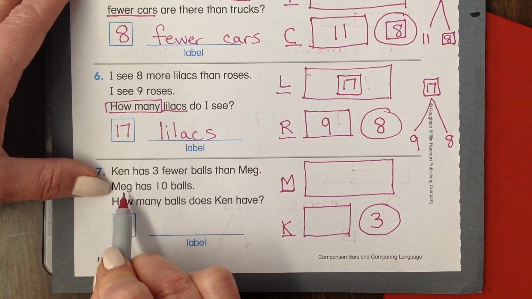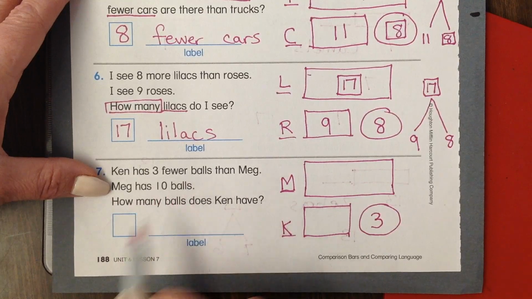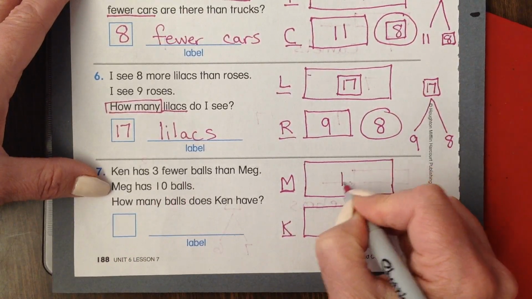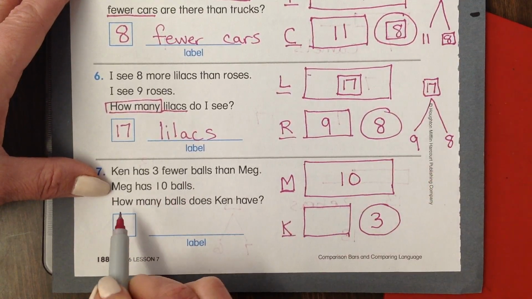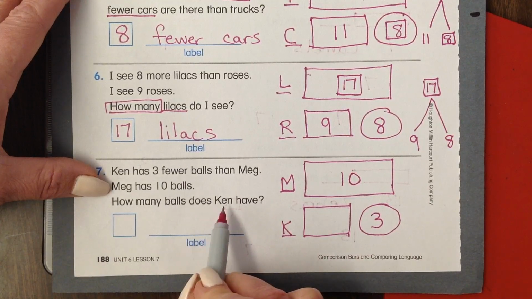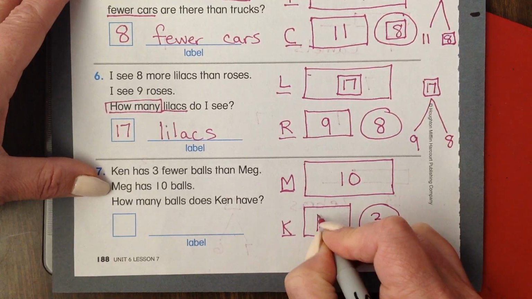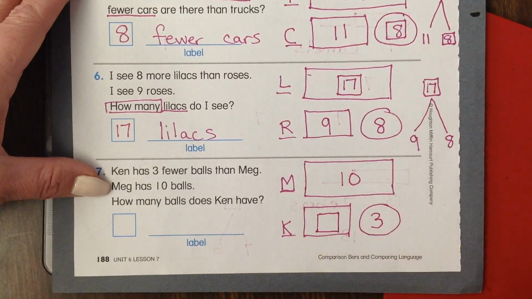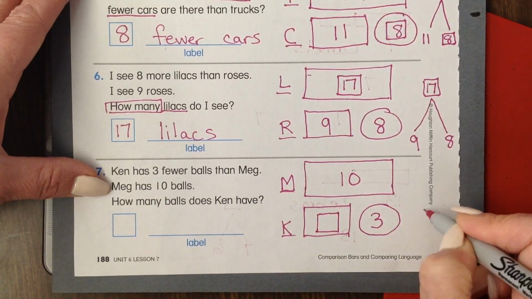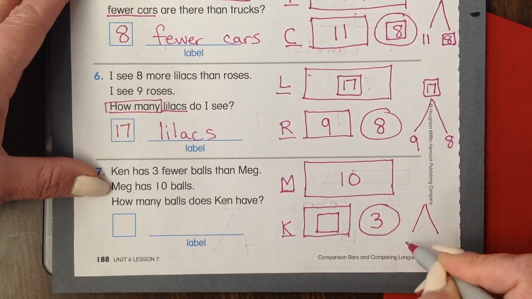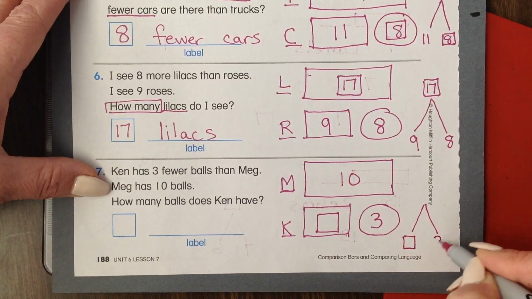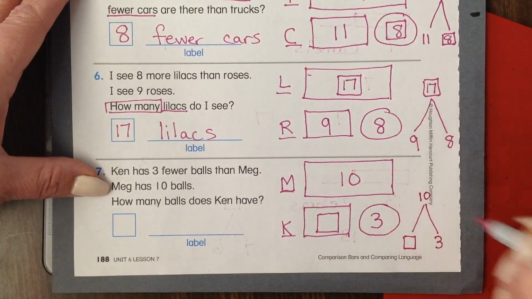Down here this information says Meg has 10 balls. It tells us exactly how many Meg has. Then the question asks how many balls does Ken have? So this is our unknown number box right here. Okay, and again set that up like a math mountain. You would have unknown number box, and then you would have a 3 and a 10 at the top.